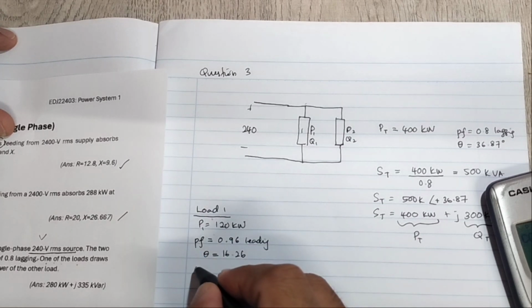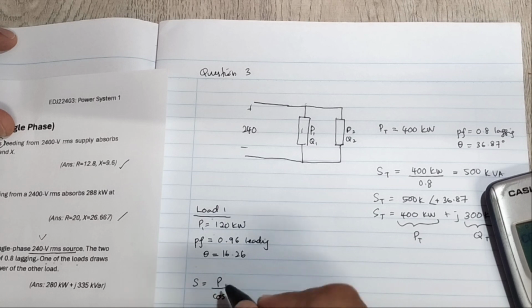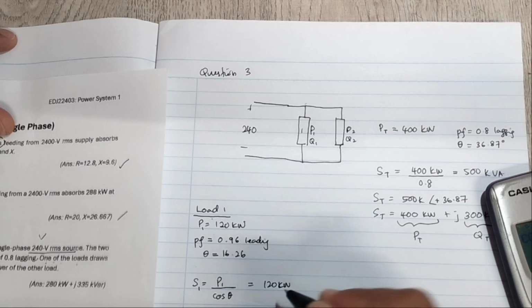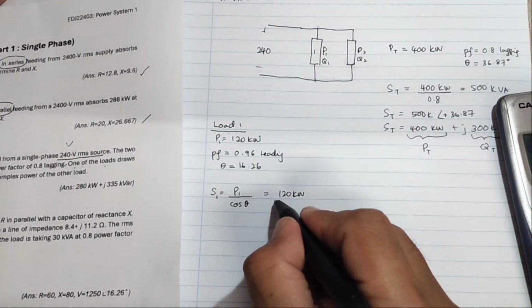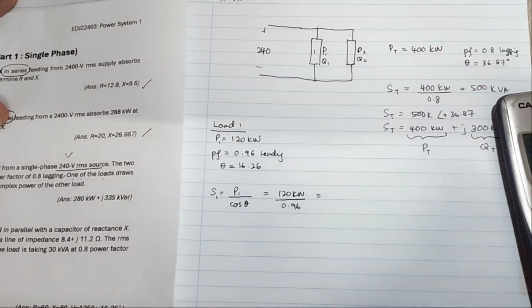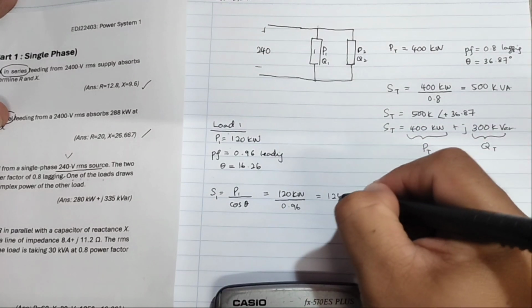So kita dapat, using the same formula, S equals P divide by cos theta, ingat. So kalau sini P1, sini pun S1 lah. Nak cari magnitude dia. So 120 kilowatt, okay, bahagi dengan cos theta, 120K divide by 0.96, 125K.